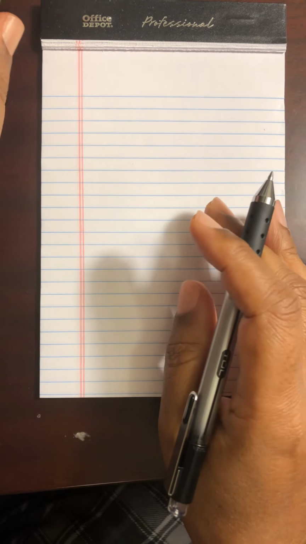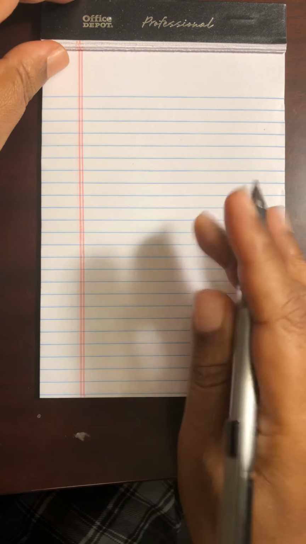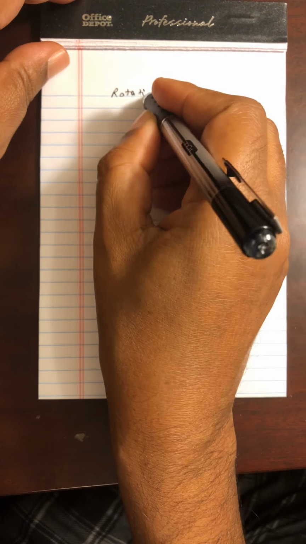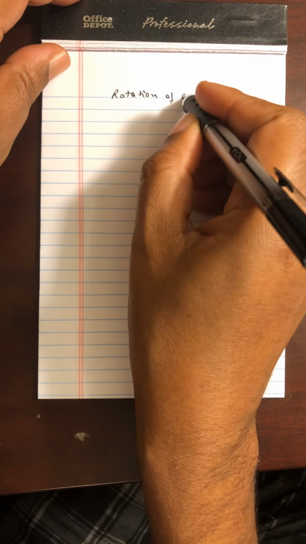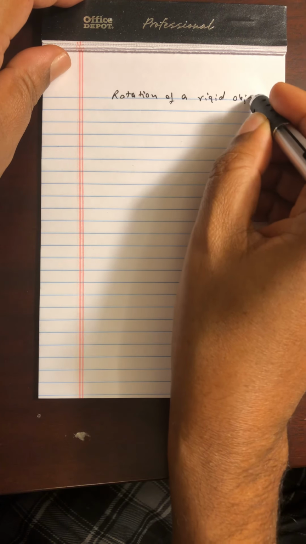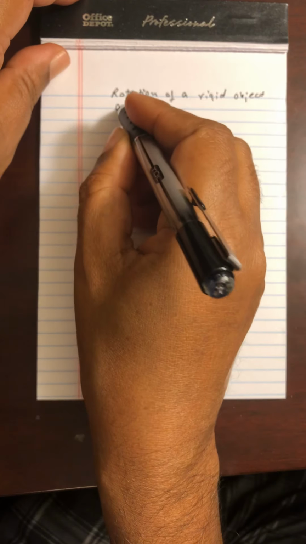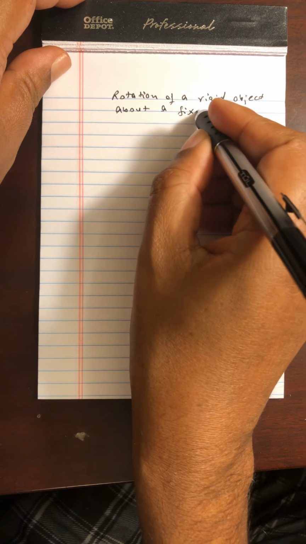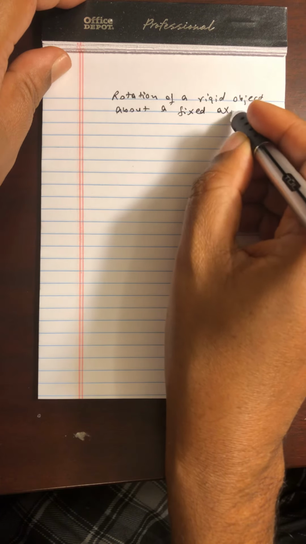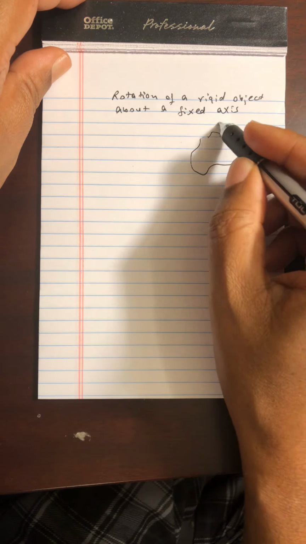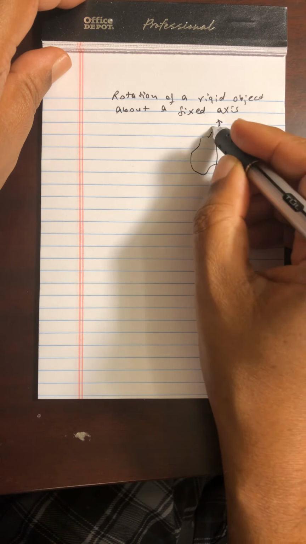In this section, we're going to look at the rotation of a rigid object about a fixed axis. So let's say this is the rigid object, and let's say this one is rotating about this axis.